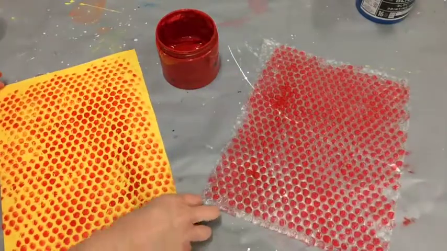Set this paper on the drying rack to dry, and then you need to brainstorm what word you would like to be the focal point of your art. Here are just a few ideas to get you started.